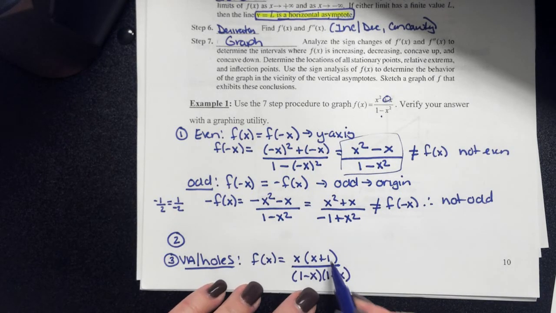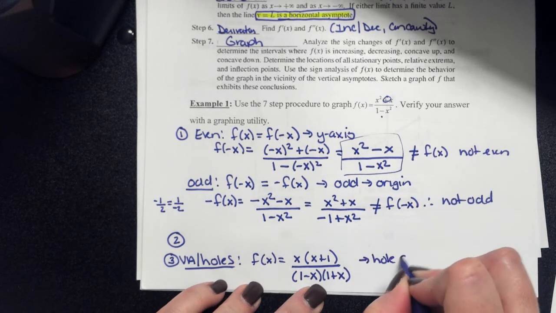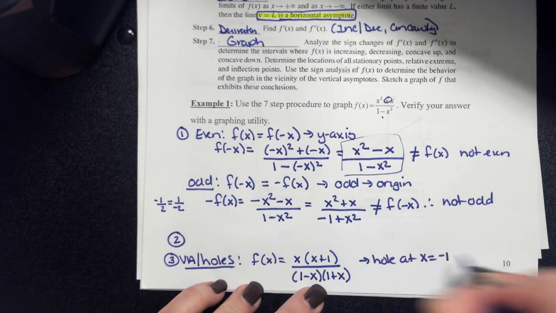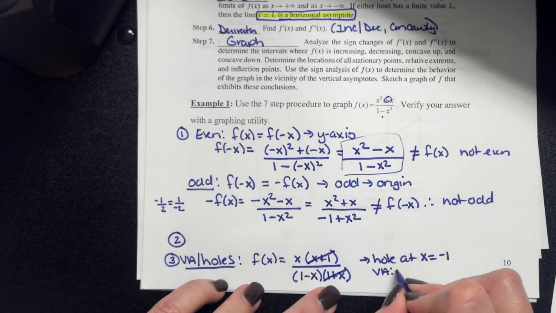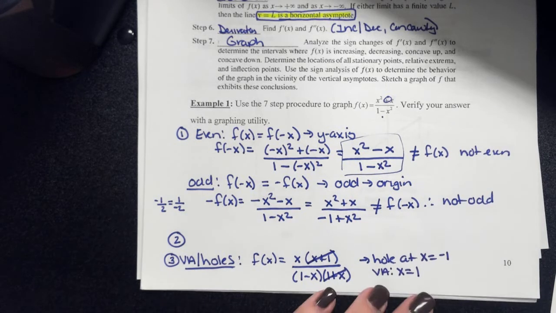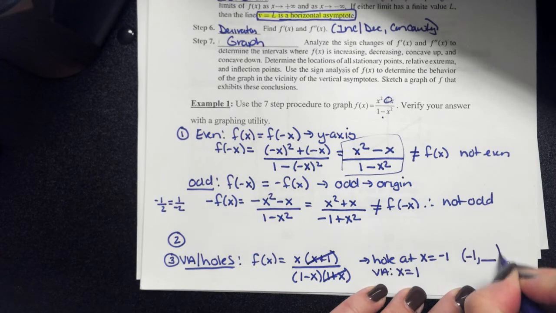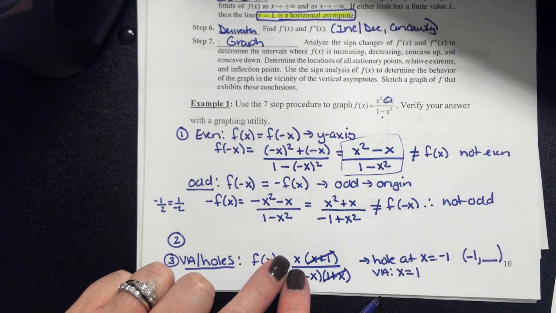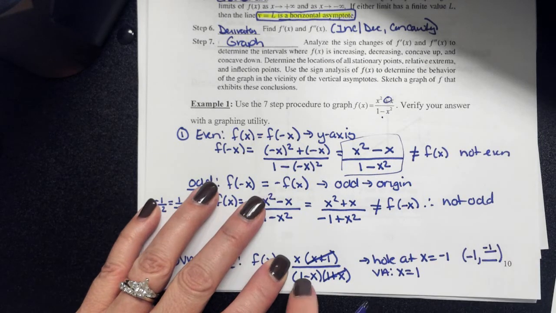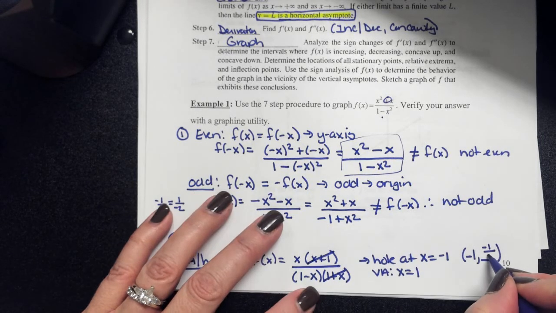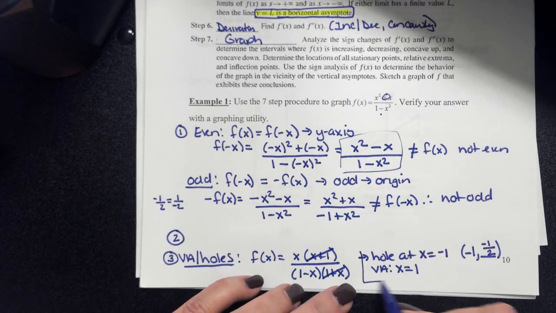Notice I have a common factor in the numerator and in the denominator, so I'm going to have a hole at x equals negative 1, because I can reduce that. I'm going to have a vertical asymptote at x equals 1. So then remember, to find my hole, I'm going to have to take negative 1 and plug it back into the reduced form of this particular fraction. So I end up with negative 1 over 1 minus a negative 1, which is a 2. So I have a hole at negative 1, negative 1 half. And I have a vertical asymptote at x equals 1.